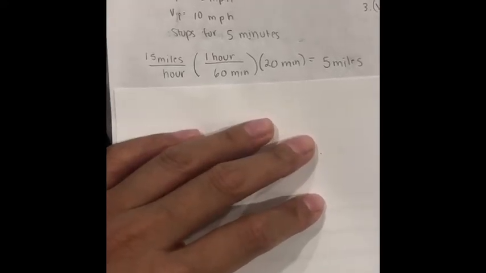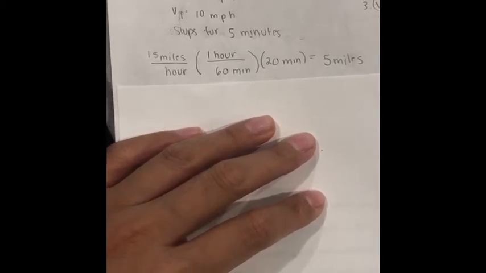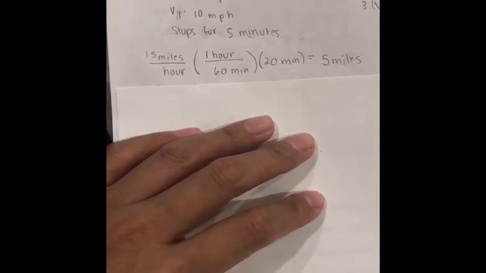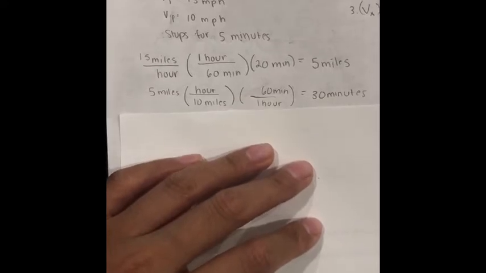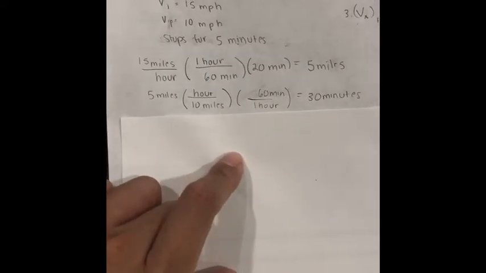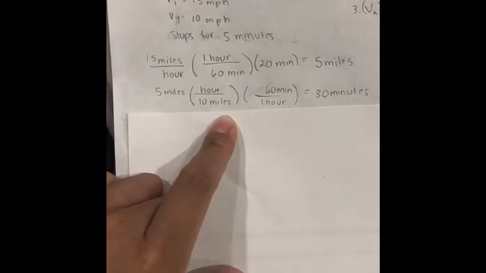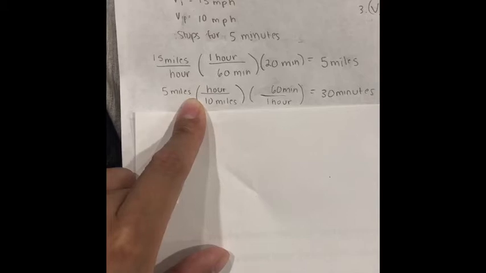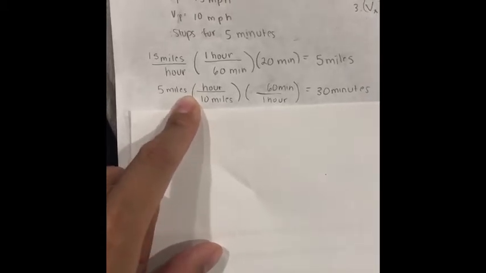Now that we know the number of miles, we can use that to calculate the amount of time he traveled going back to 48th Street, or to his origin. I also followed the cross multiplication rule. For 5 miles, his changing speed is only 10 miles per hour.